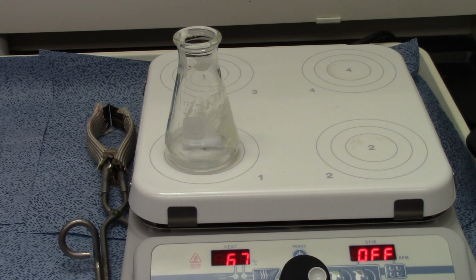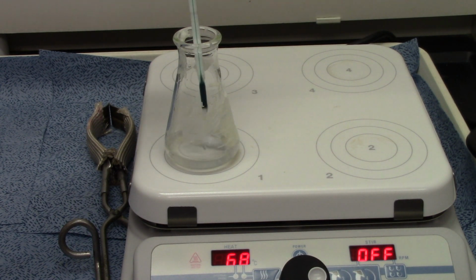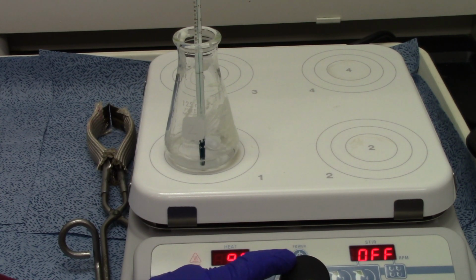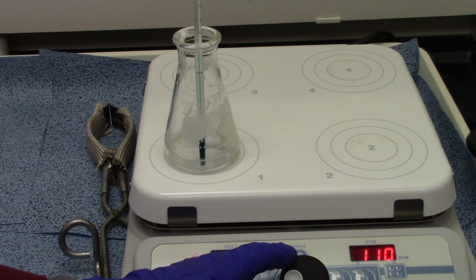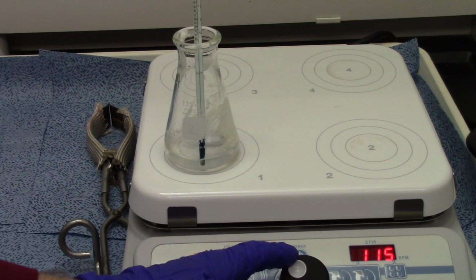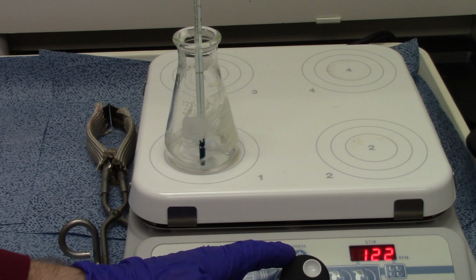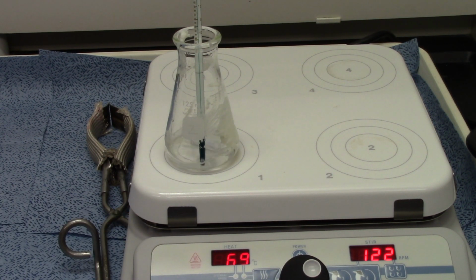It says in the book we want to turn the hot plate up to 100, so we'll give it a little more juice. What temperature do we want? The book says we want to be right around 80 degrees. So let's put a thermometer in there so we can track the temperature. Let's crank that up to 100 just so we can have good heating. Let's get the stirring going a little quicker. There we go. Now we're going to let that stir.